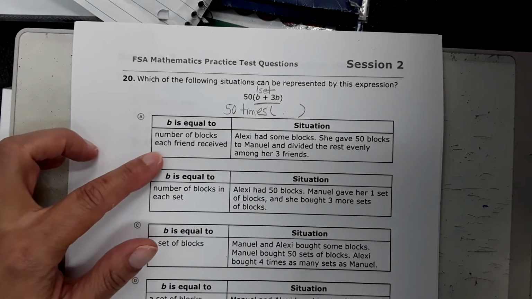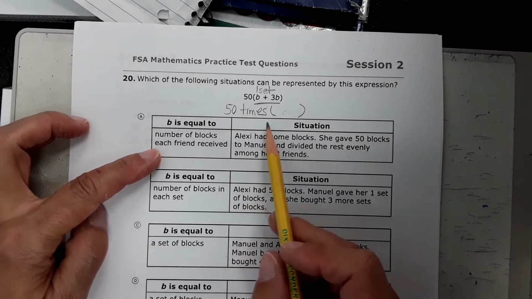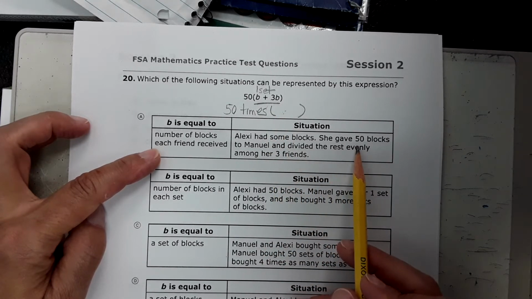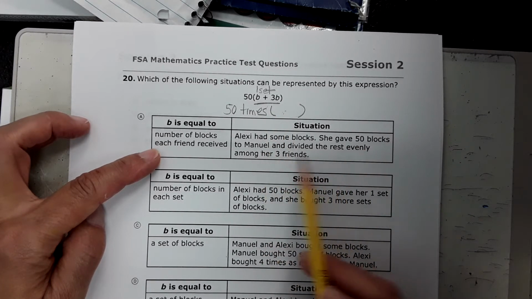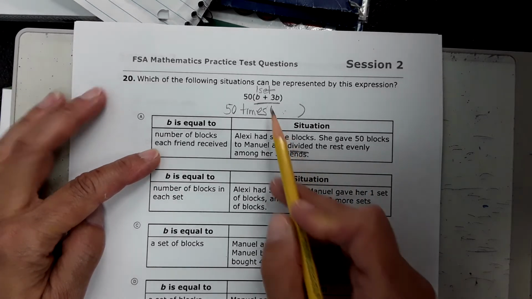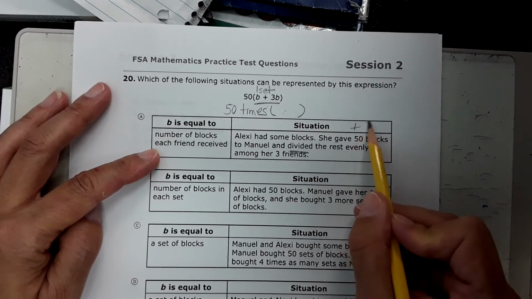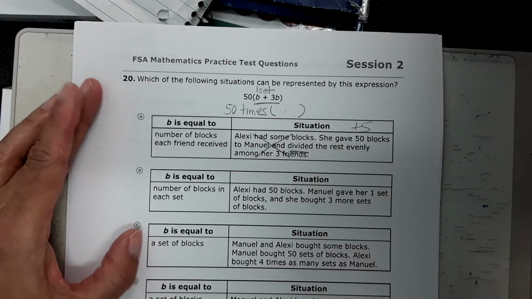All right, we're going to let B be the number of blocks each friend has. It says Alex had some blocks. She gave 50 to Manuel and then divided the rest evenly. I don't see any division here. And if she gave 50 blocks, you're adding 50. So this is not the answer.